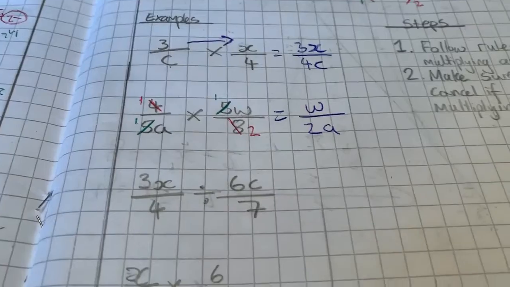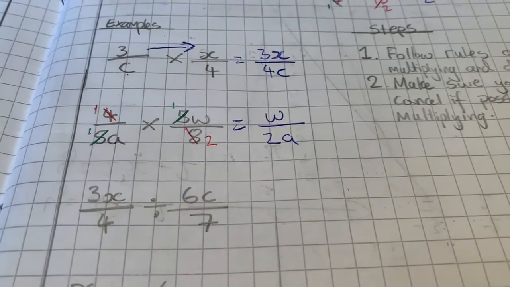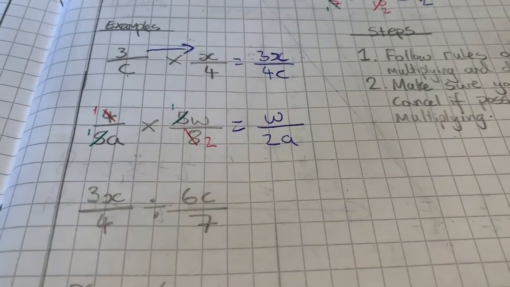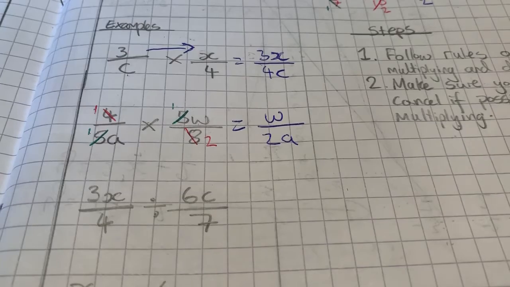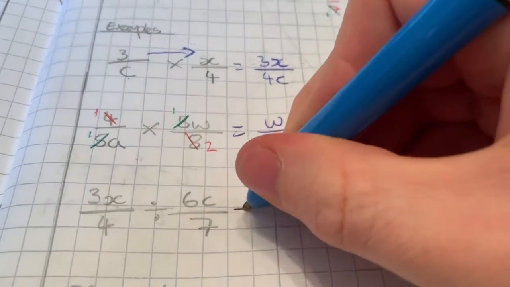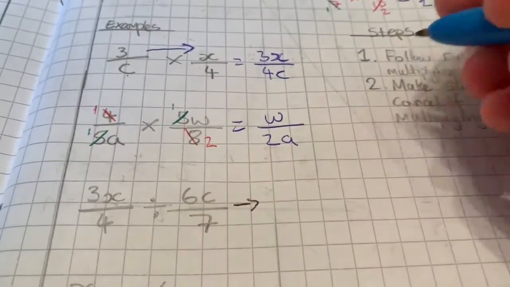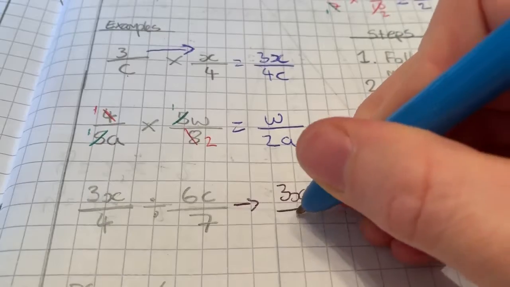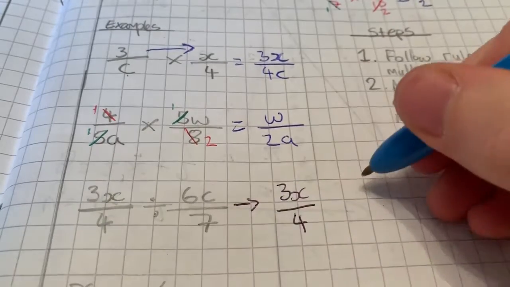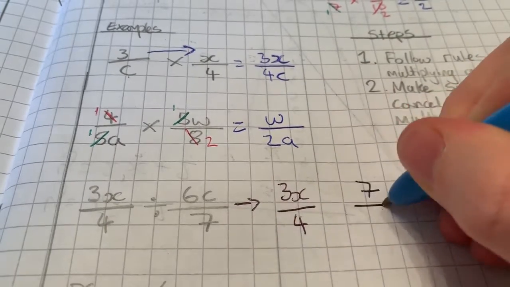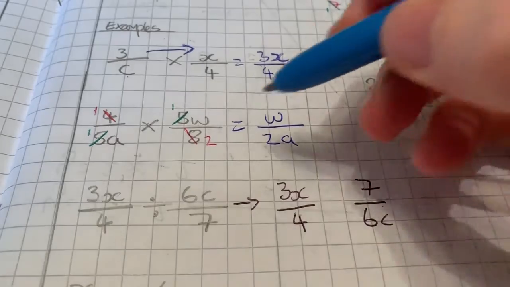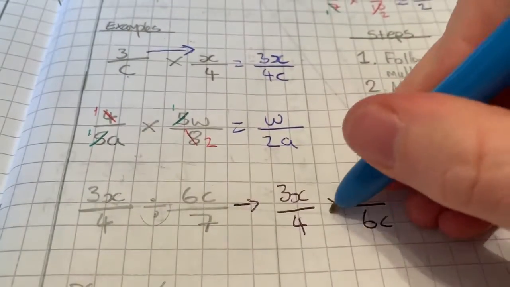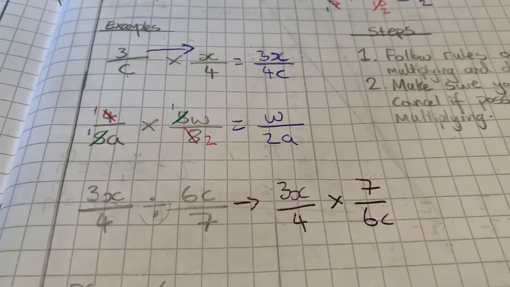Now let's have a look at the division one using some algebra this time. Like I said above, using KFC, one of my favourite maths things. First fraction stays the same. Second fraction is flipped, so it becomes 7/6c, and that sign turns to multiply. At this point we've got to look for those cross-cancelling opportunities.